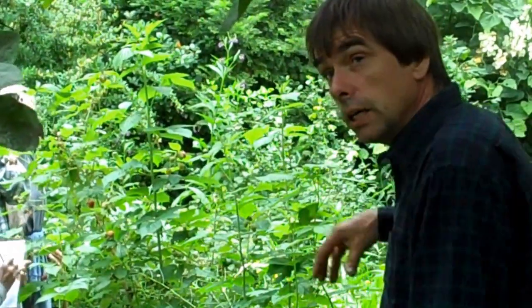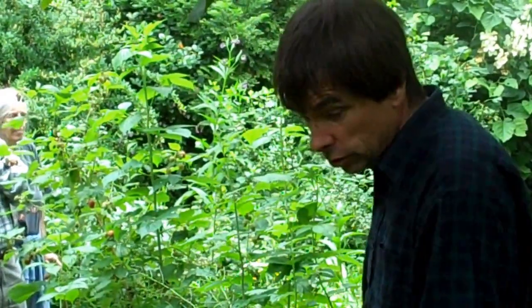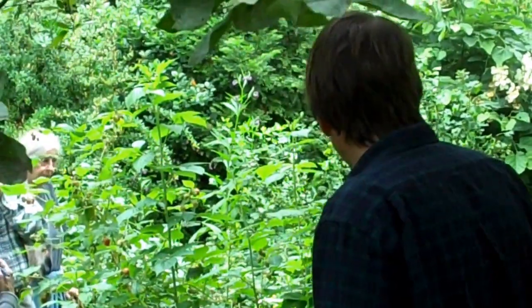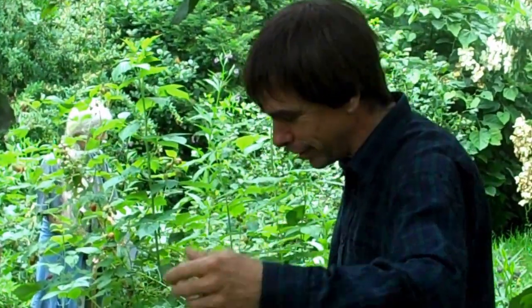But Solomon's seal loves shady positions, as does Aquilegia, so there's lots of perennial vegetables like these that will grow in shade. Whereas most of the annual vegetables that people grow will not grow in shade because they're all from sunny places, like the onion family, most of which is sunny, of course not wild garlic, which is down there.